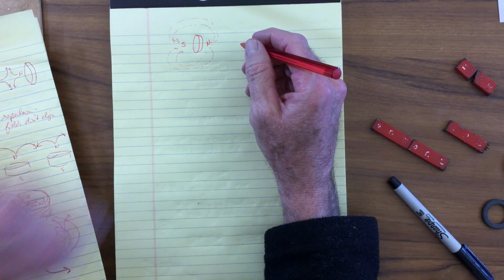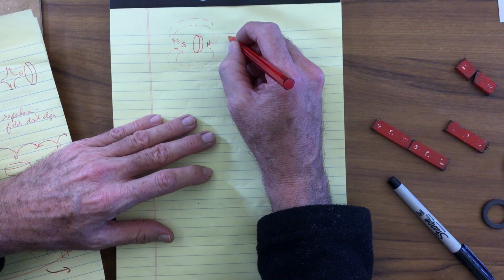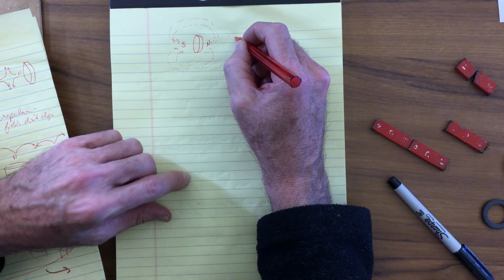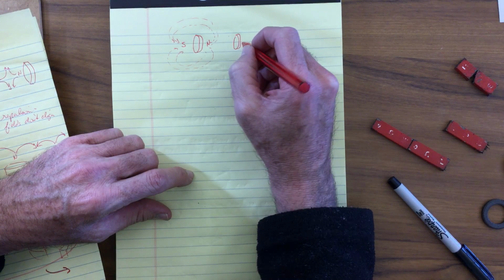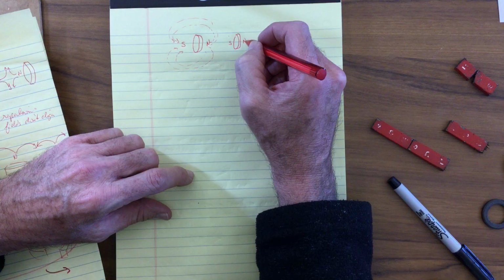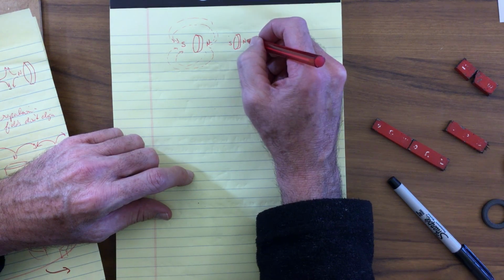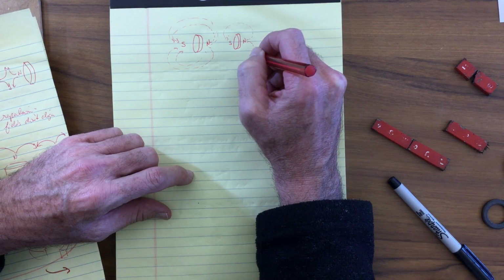And when you have another one that's sitting next to it, let's draw this one right here. You have the north over here and the south over here. And what you see is this. Again, the magnetic field lines will be going out from the north into the south, like this.